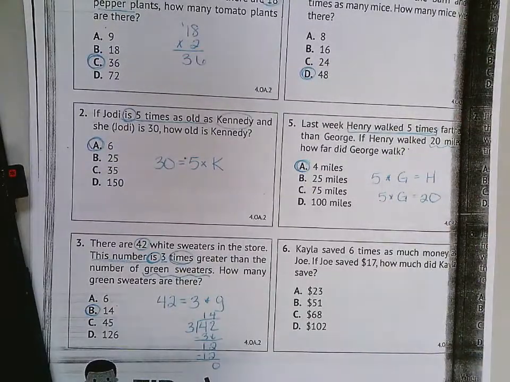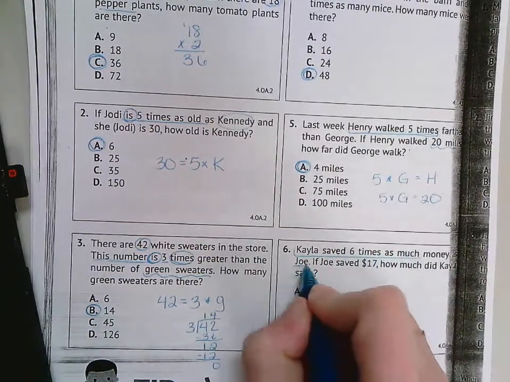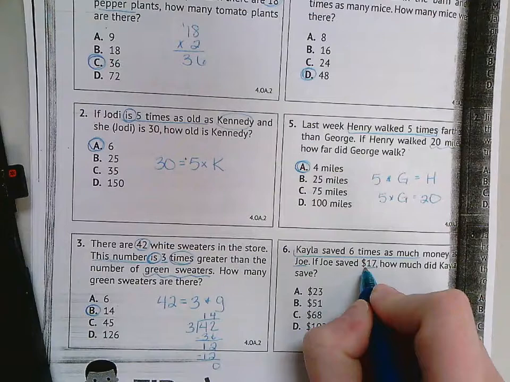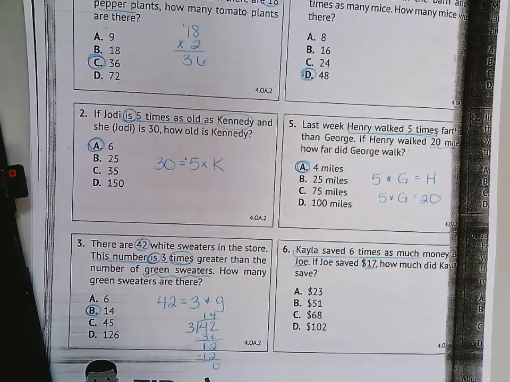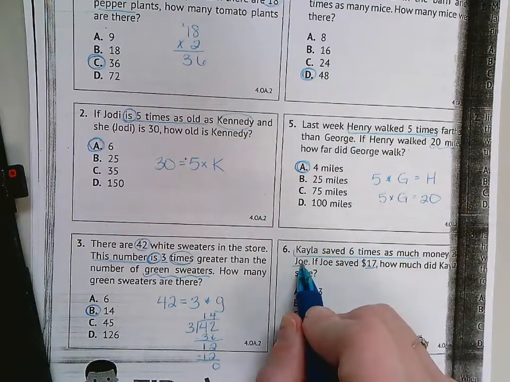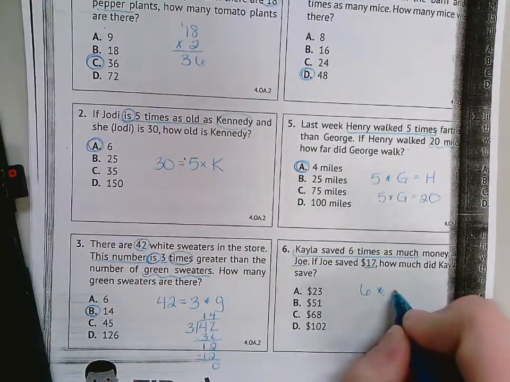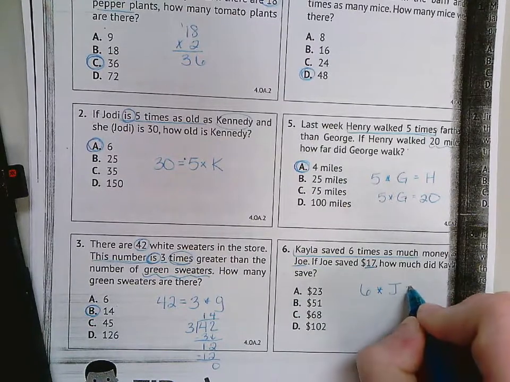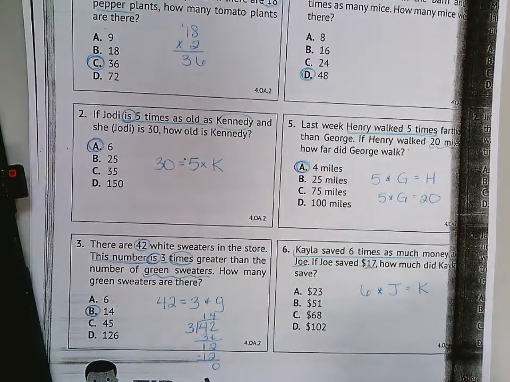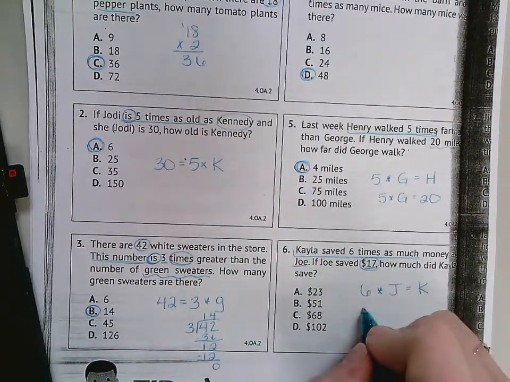And number 6. Kayla saved 6 times as much money as Joe. If Joe saved 17, how much did Kayla save? So 6 times Joe was Kayla. So I'm going to do 6 times Joe was Kayla. And in this instance, I know Joe saved $17.